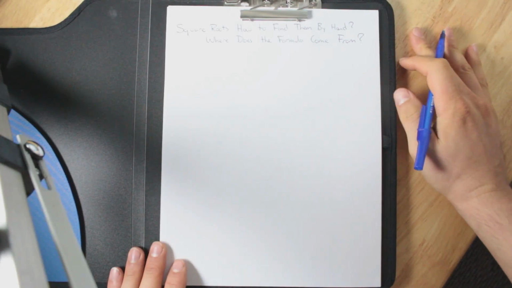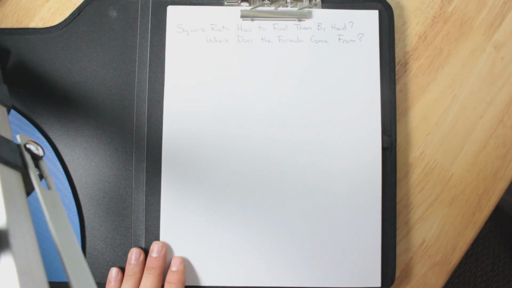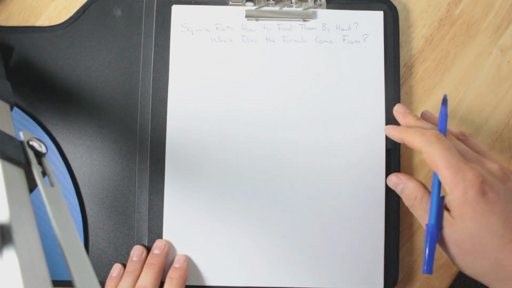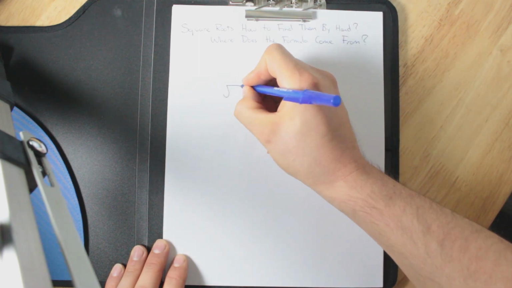Okay, hi everyone. Today I want to show you how to do a square root by hand and also the background of the basics behind finding a square root, understanding the formula that people use to find it. Where does that formula come from? How do they get it? Okay, so today I'm going to start with the square root of 10.